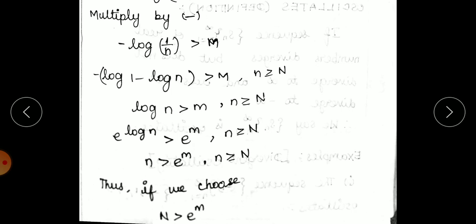Multiply by minus on both sides. So what will happen? Minus log 1 by n is greater than m. So minus log 1 minus log n is greater than m, and n is greater than or equal to N. So here log n is greater than m, where n is greater than or equal to N.